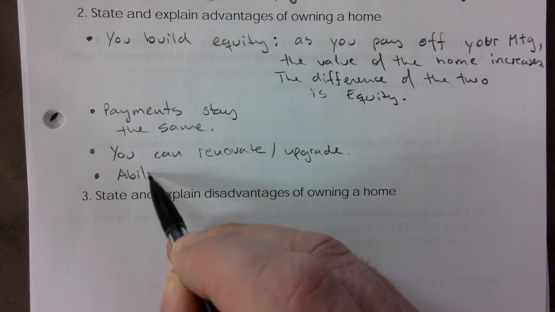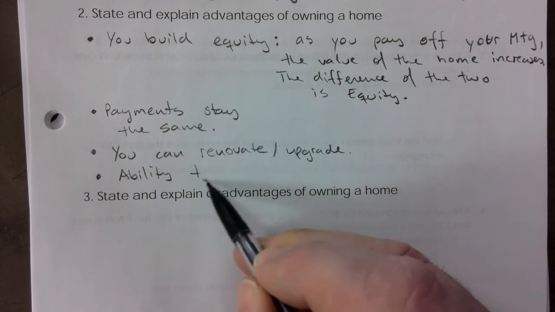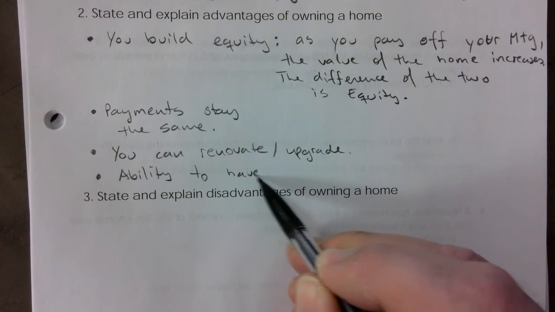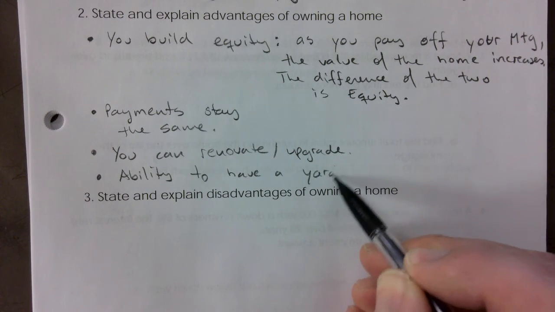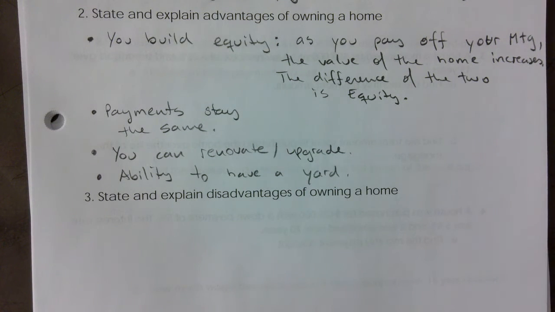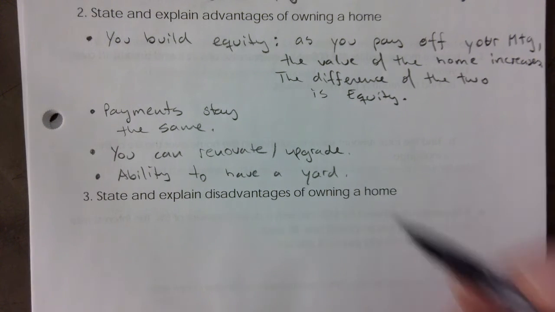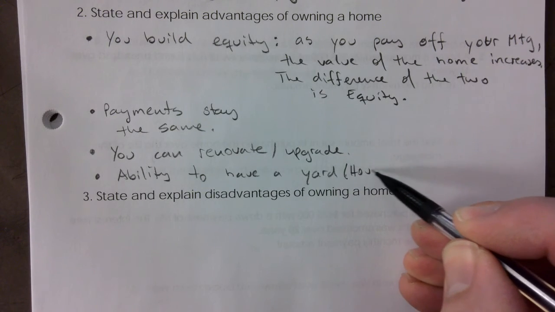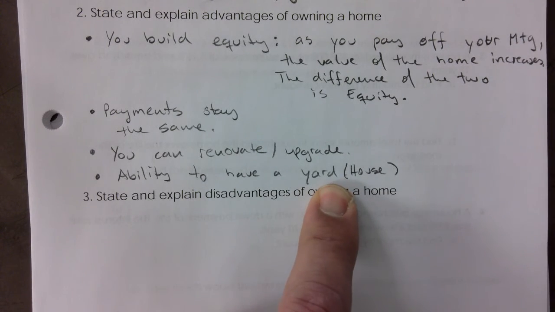Ability to have a yard, right? If you buy a condo, obviously you don't have a yard, but if you buy a house, we'll put it as a house, you will have the ability to have your yard, right? So that might bring a lot of benefits.